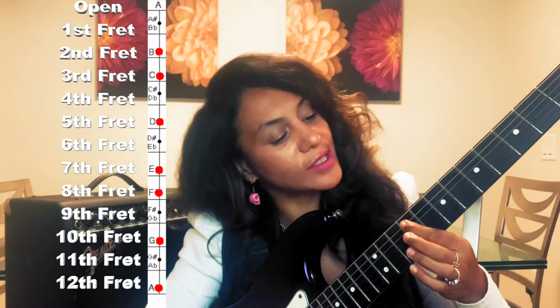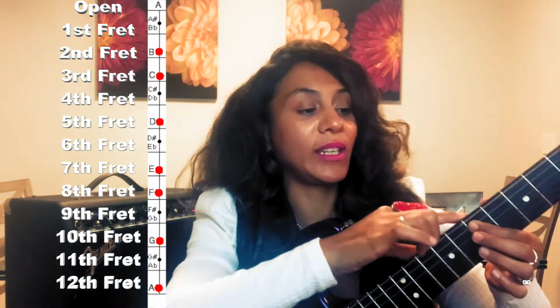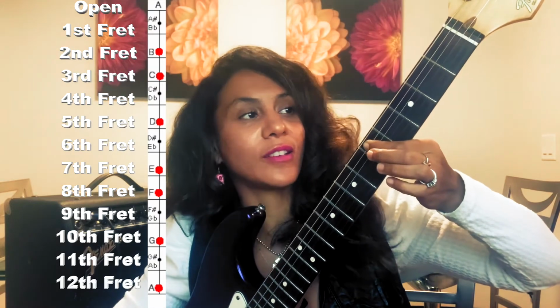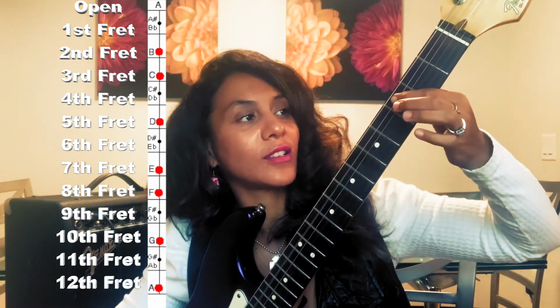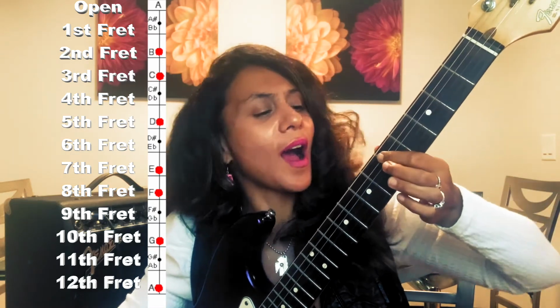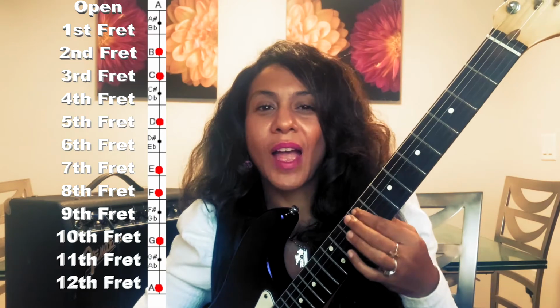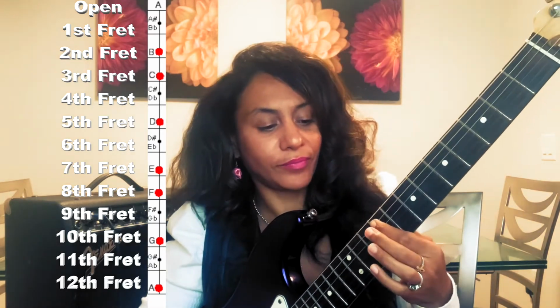And you can start using these dots again to tell you E is on the 7th fret, D is on the 5th fret of the 5th string, C is on the 3rd fret, so C3, D5, E7, F sharp, 9.